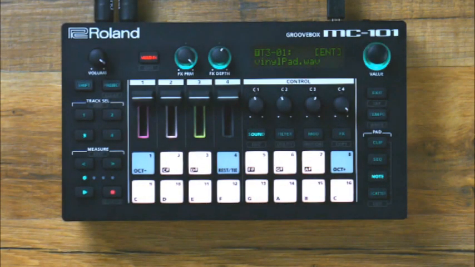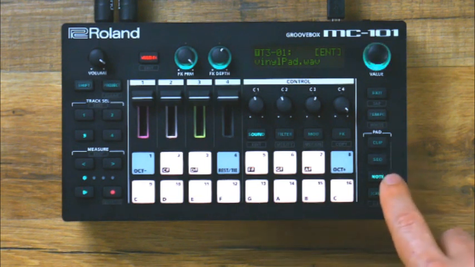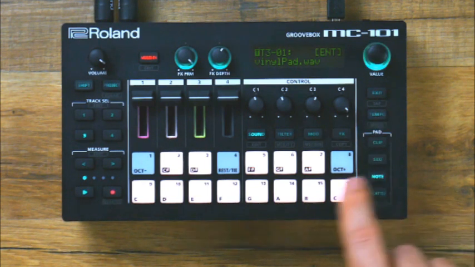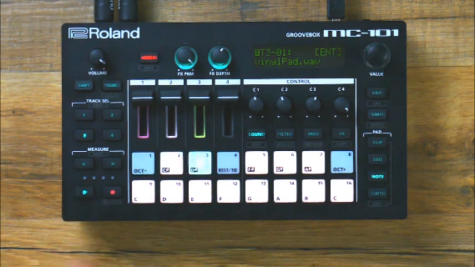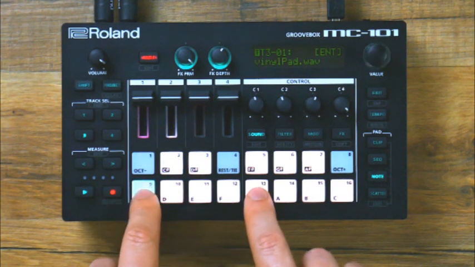Recording melodies is easy on the MC-101. If I want to record a melody, I can make sure that the note button is selected under pad mode so that I can play on the pads. Play the sequence, hit record, and then play in whatever it is I want to play in.